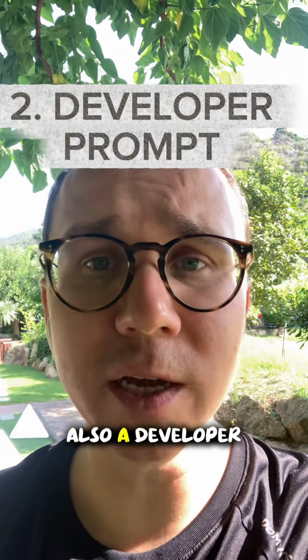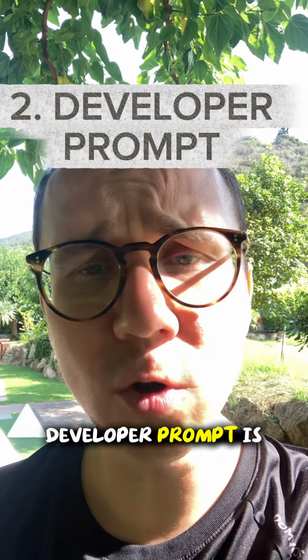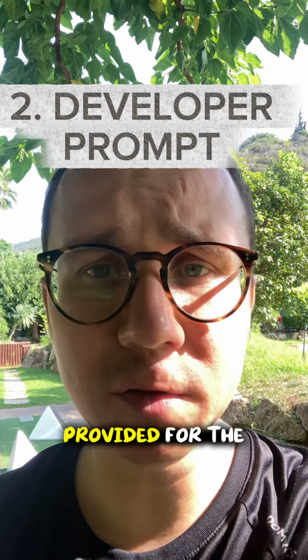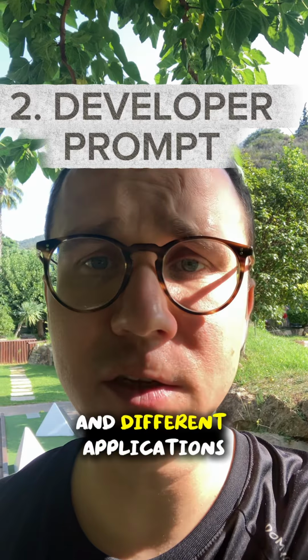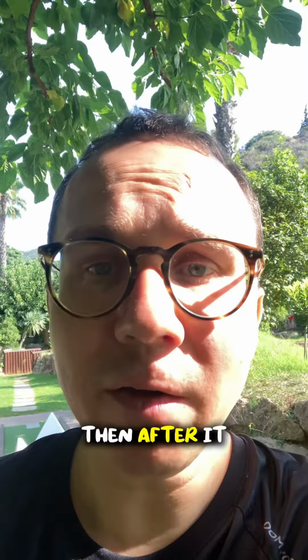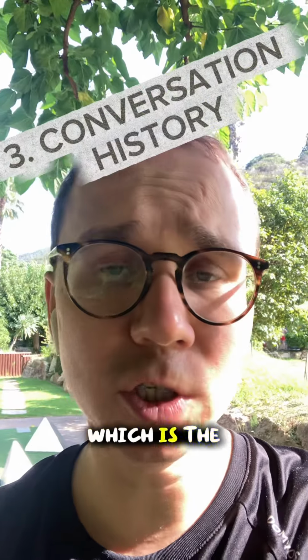Then there is also a developer prompt. Developer prompt is optional, and it's a placeholder, a place provided for the developers of different plugins and different applications which are based on ChatGPT models. Then after it, there is the third element, which is the conversation history.